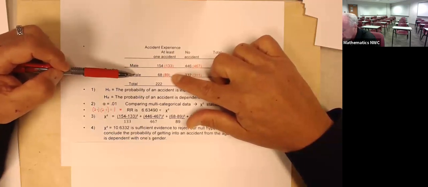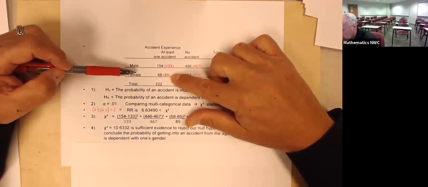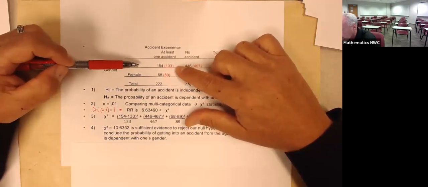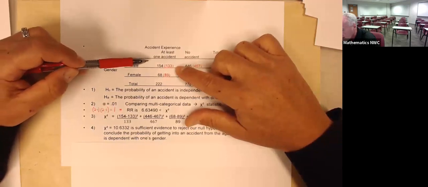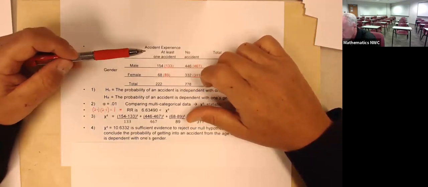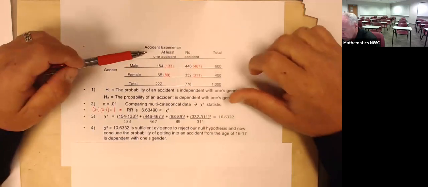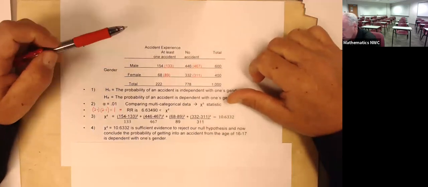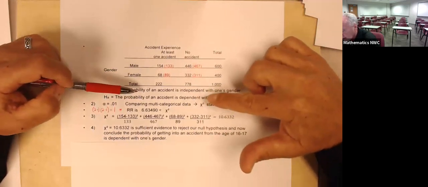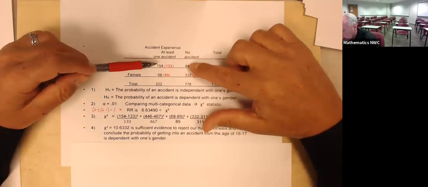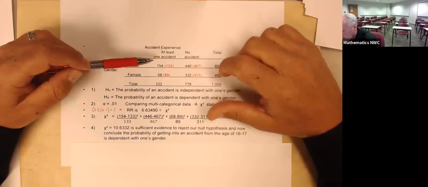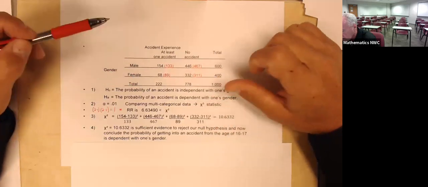Females would probably argue that, or parents of females would probably argue that they want the cheaper rate. Parents of males would probably argue in favor of it because they want it to be a cheaper rate. They don't want it to be more expensive. All that is possible future things. But right now, you cannot argue that males have more accidents than what is expected compared to females.